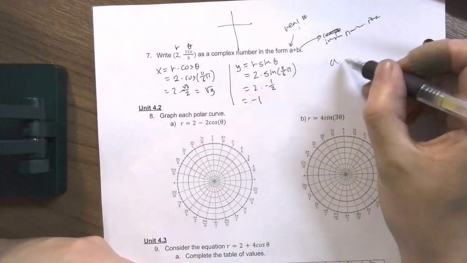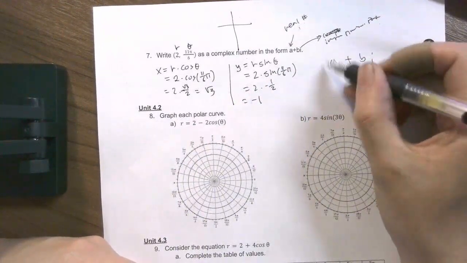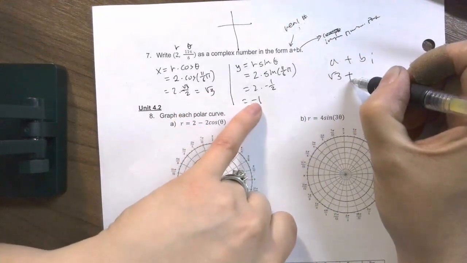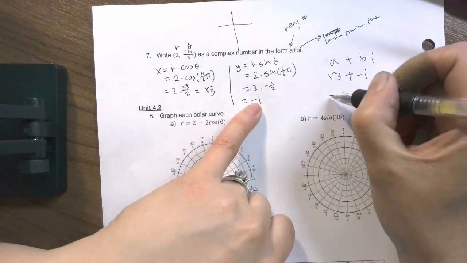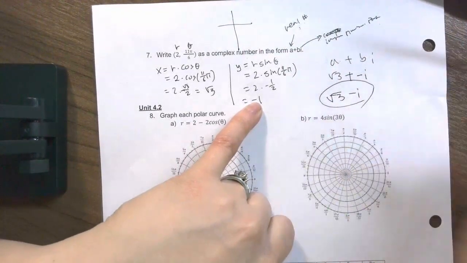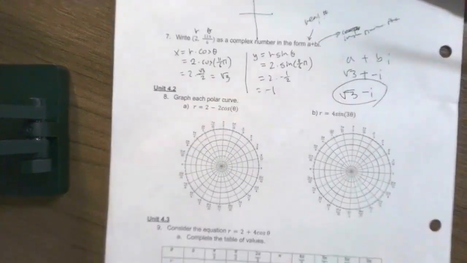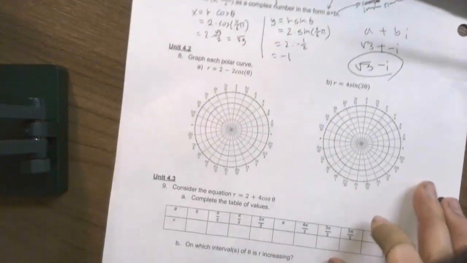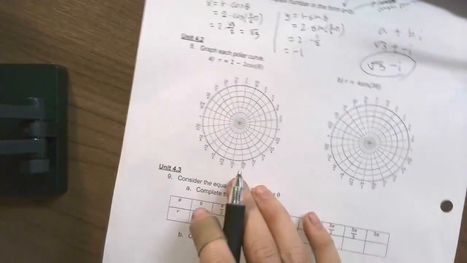So combining together, a plus bi: the real number part is radical 3 plus the imaginary part, which is -1, negative i. So radical 3 minus i is what I got. You can say radical 3 minus 1i if you wanted to. Cool? Next, graph each polar graph.